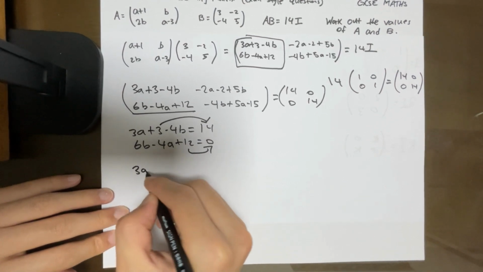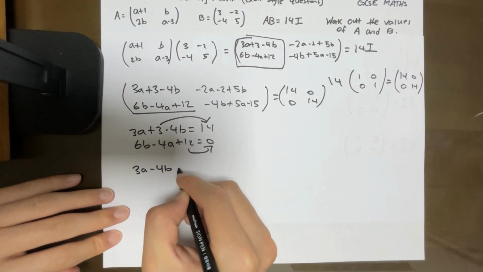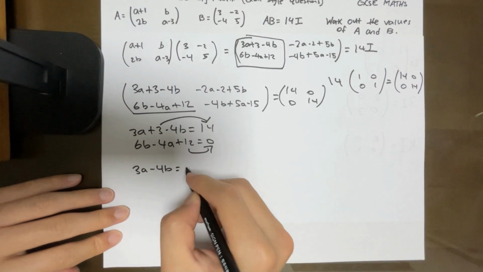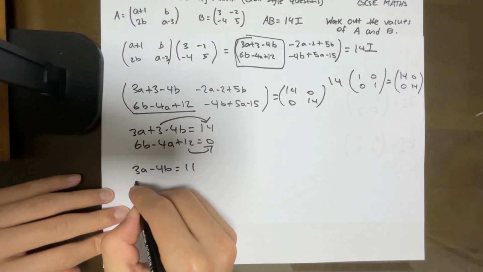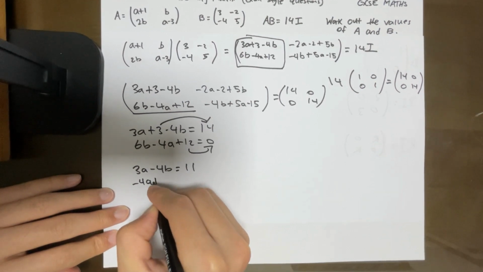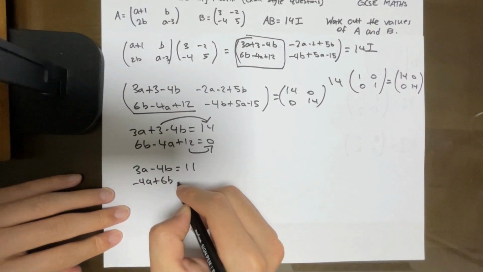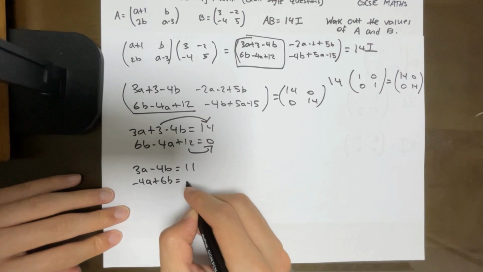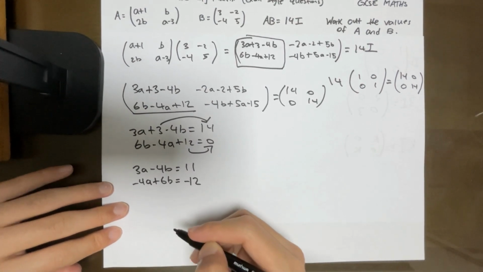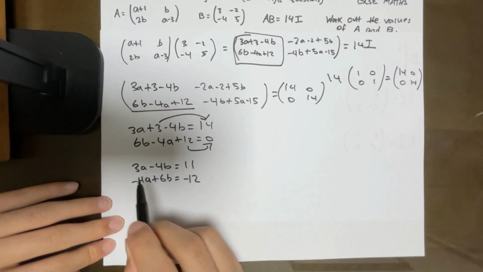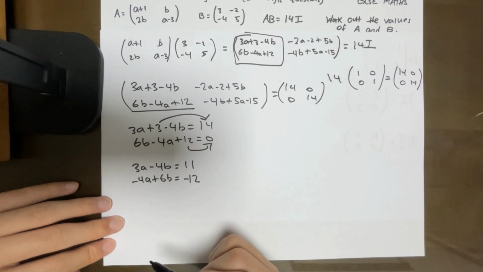That would give us 3a-4b equals 11. And minus 4a plus 6b is equal to minus 12, moving the 12 to the other side.